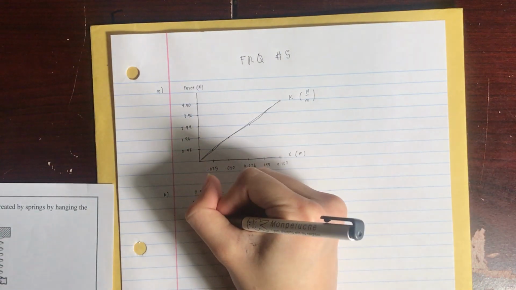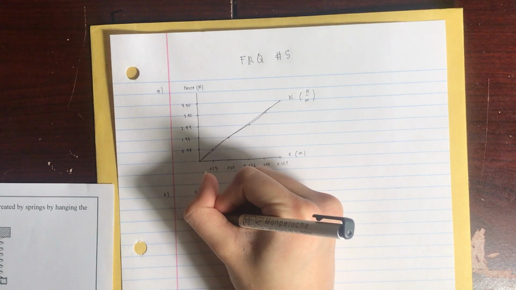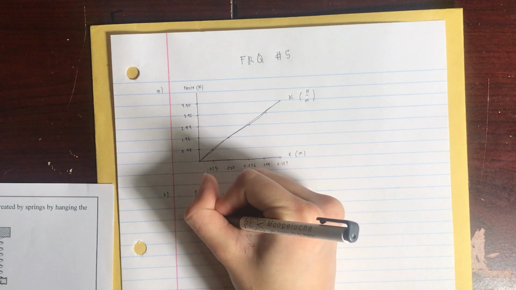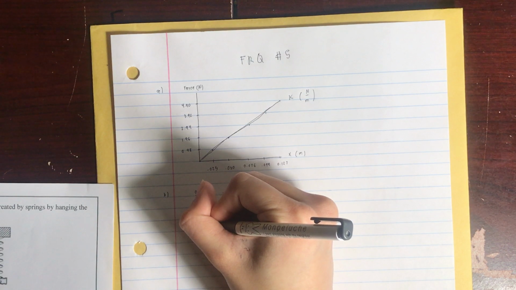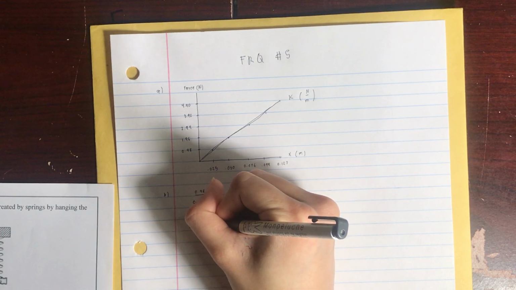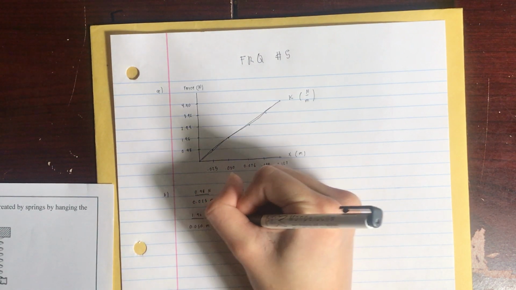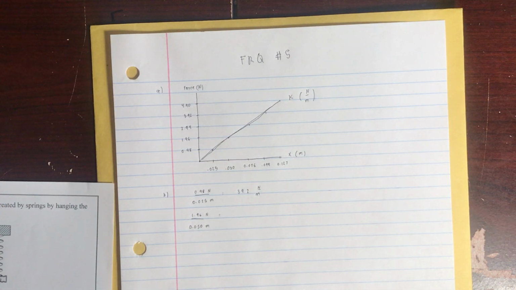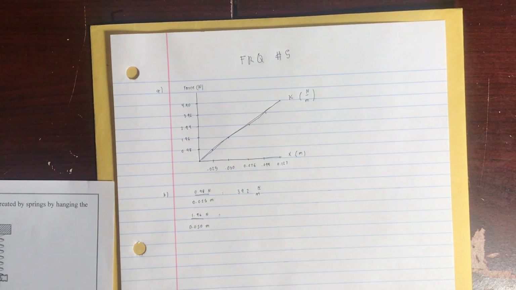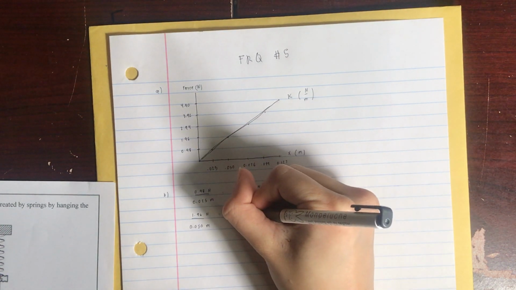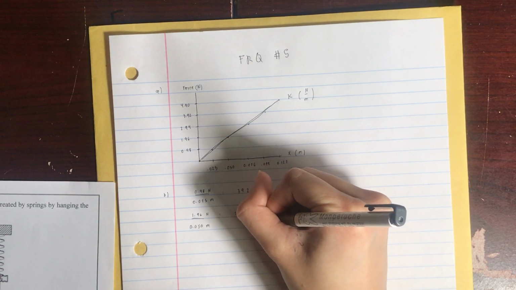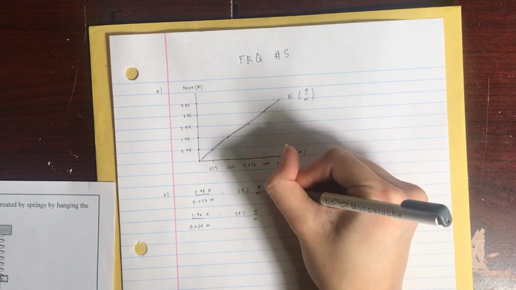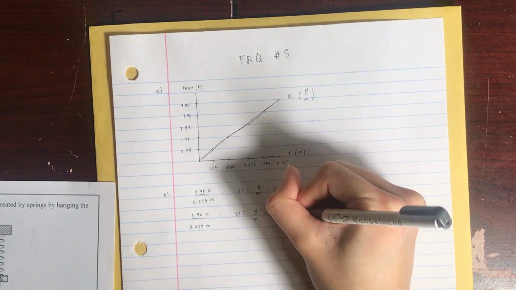And then on to the next one, 1.96 newtons of force extends the spring a distance of 0.05 meters, and that gives us again 39.2 newtons per meter. So far the spring constant is the same.